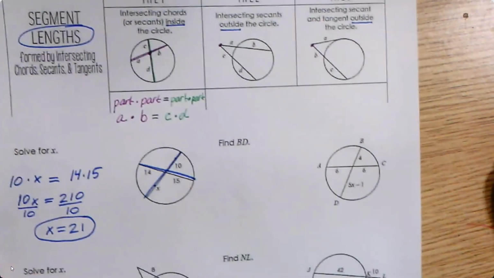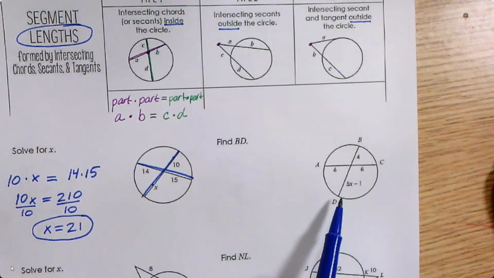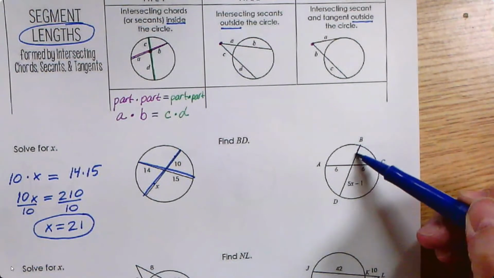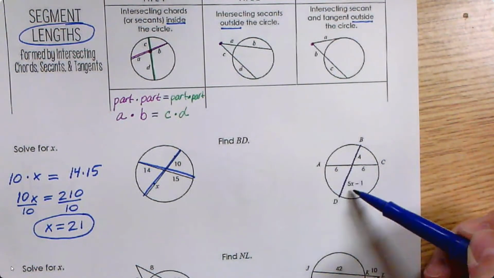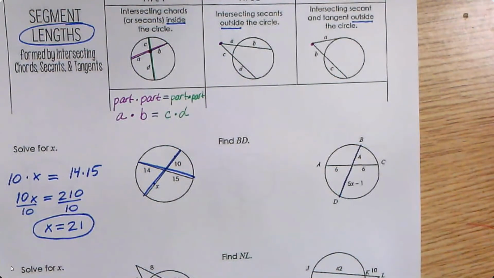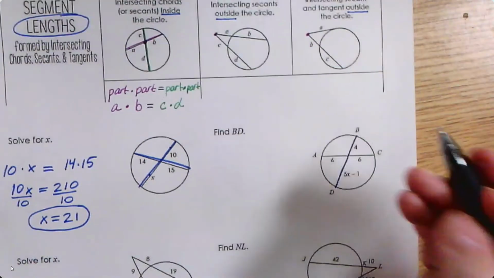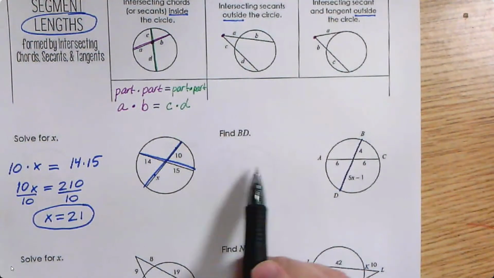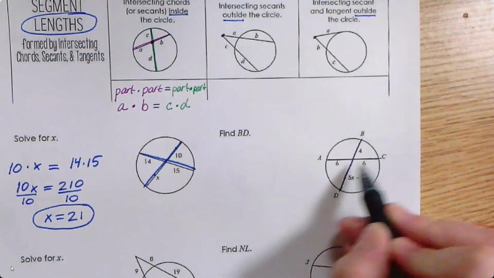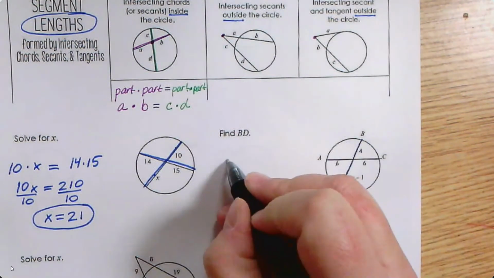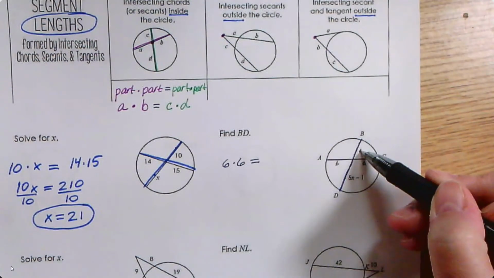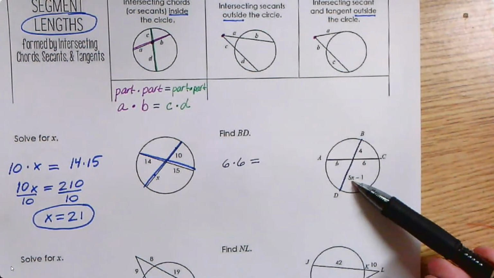Let's do another one like that right here. This time, notice it doesn't say solve for x, it says find BD. So find the whole length of BD. But since this part is represented by 5x minus 1, I'm going to have to know what x is in order to do that. It doesn't matter which one I put on which side in terms of which chord. So I'm going to do AC on one side. On the left, 6 times 6, the two parts of AC multiplied together, equals 4 times all of this.